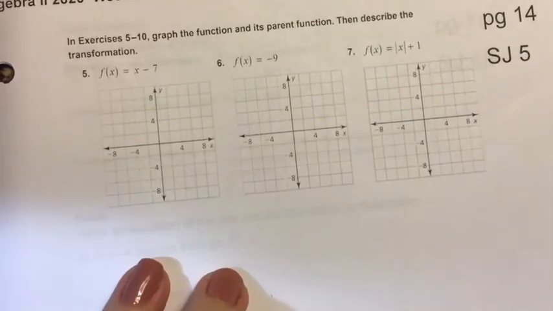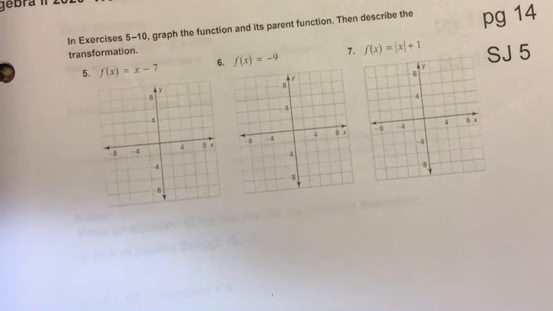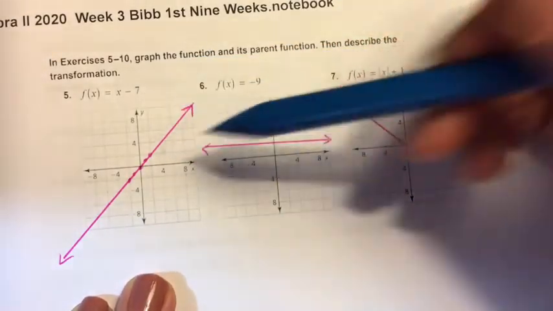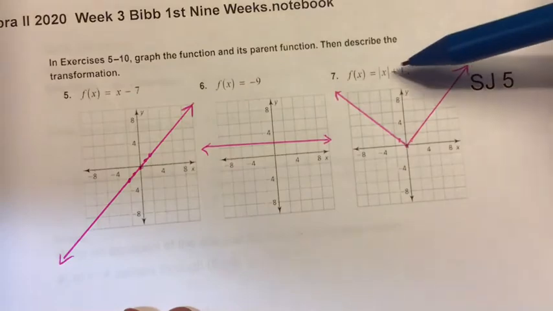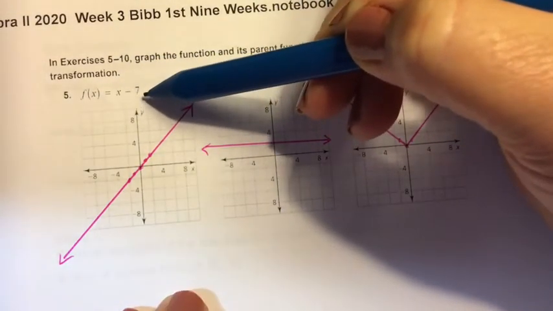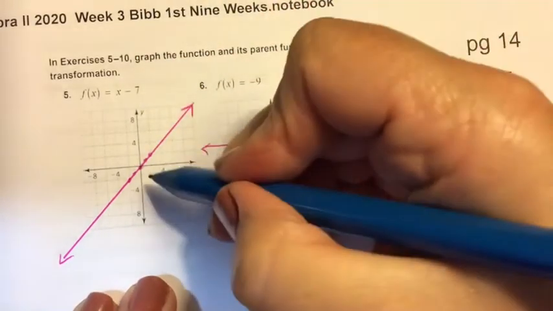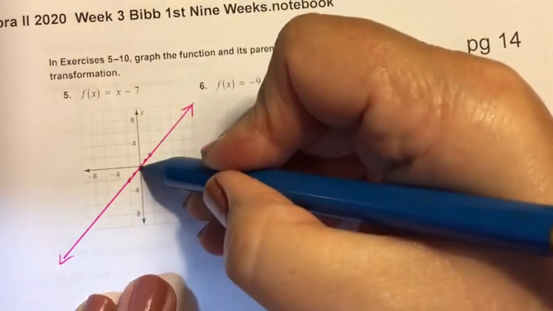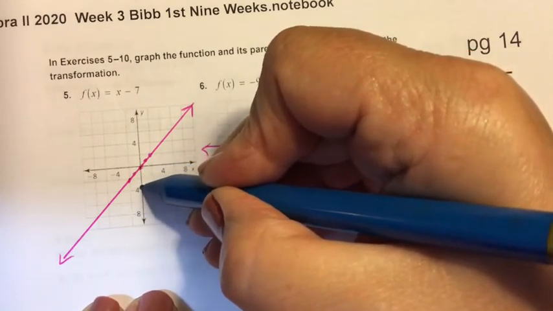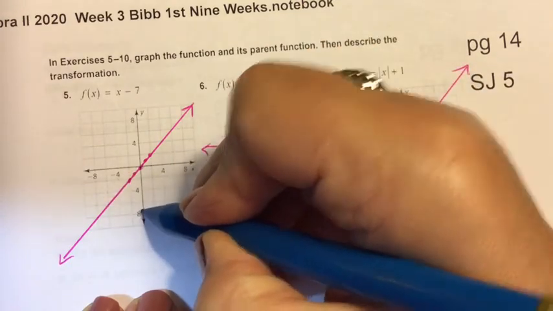For the next part of this page, we're going to graph the function and its parent function. And what I'll do first is go through and graph the parent functions. I have graphed the parent function for each of these, the linear parent function, the constant parent function, and the absolute value parent function. The -7 is on the outside. That means to take my graph down 7 units. These graphs are going by 2, so I'm going to take this graph down 2, 4, 6, 7 units.